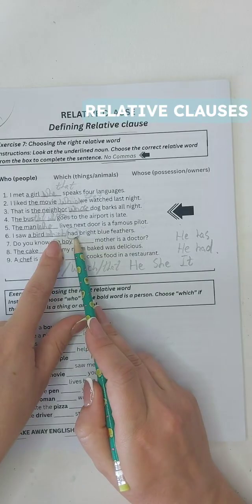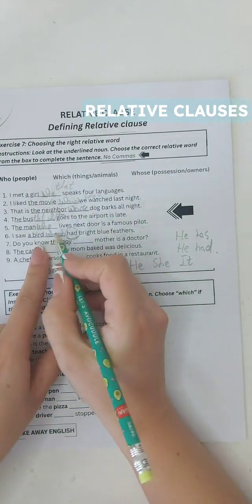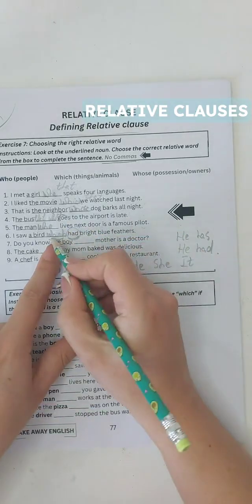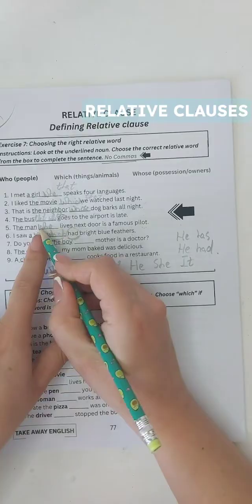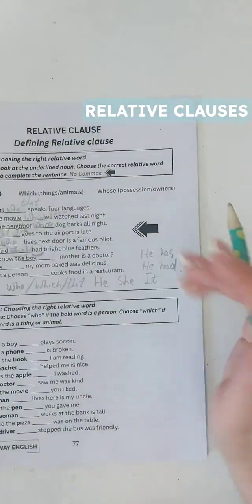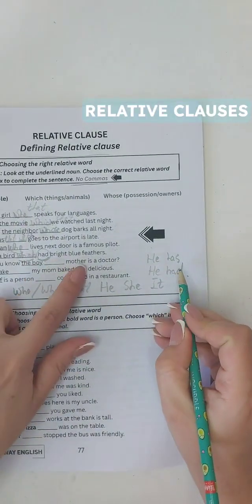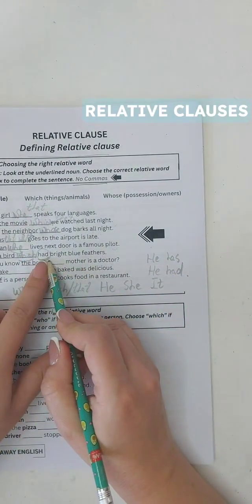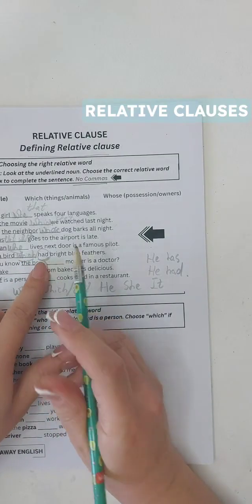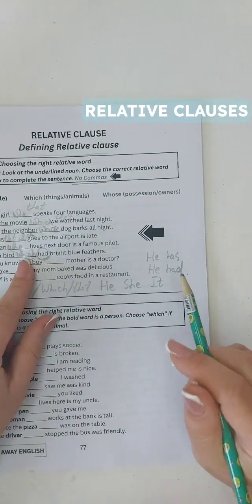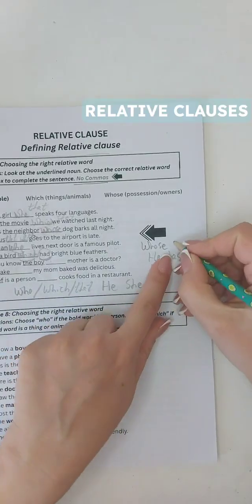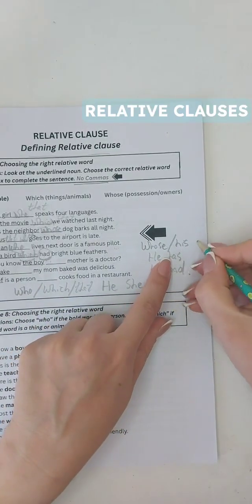It had. So always think of which like it, or who like he or she. When we build normal sentences, we say he had or it had, right? We don't say he's had, right? Because whose replaces his or its.